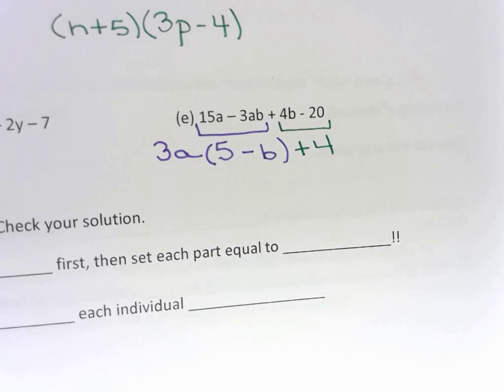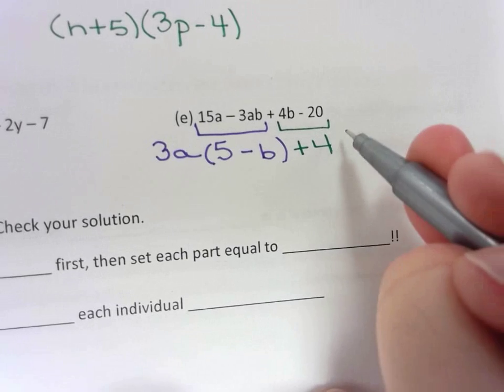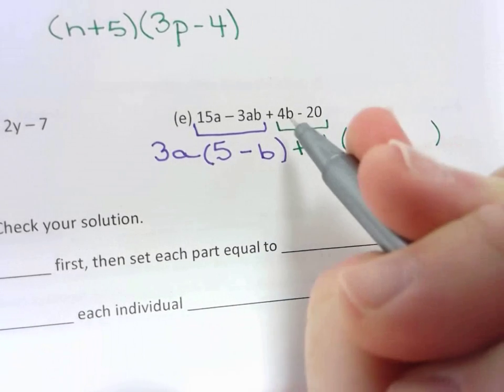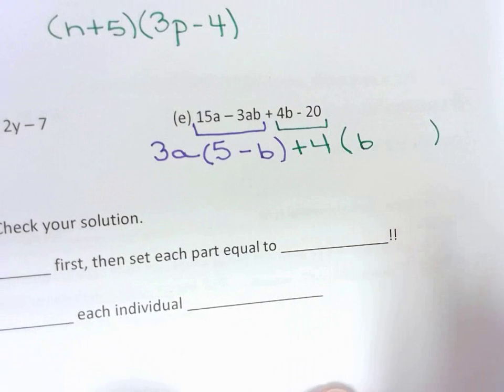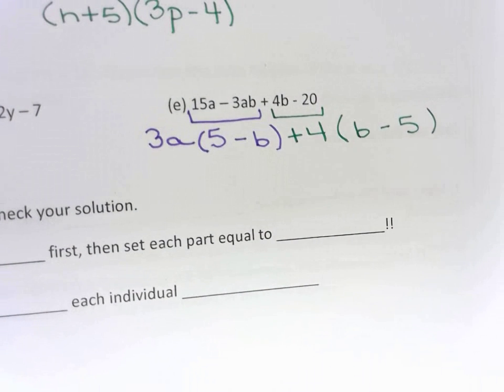So plus 4. If I look at my parentheses, 4 times what gives me 4B? B. 4 times what gives me negative 20? Negative 5. Now let's think about it. I told you earlier, you need to have the same parentheses. Do I have the same parentheses? Yes, they're just in different order. Are they the same though? Does the order matter when I subtract?